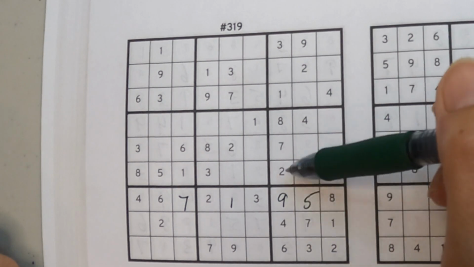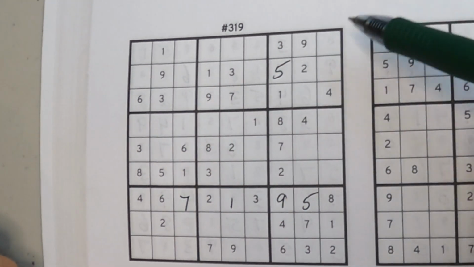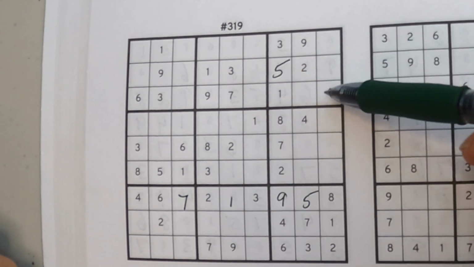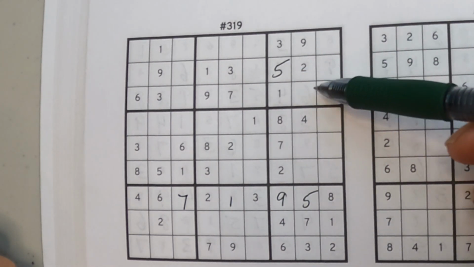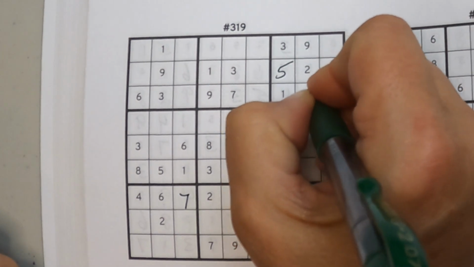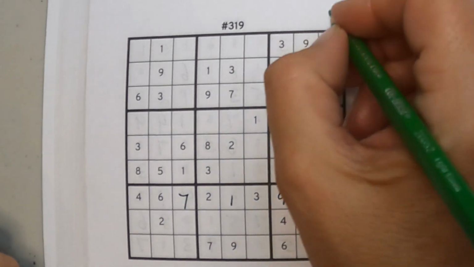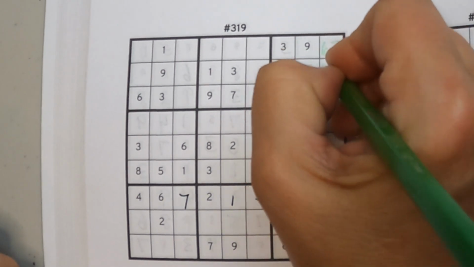For this column, looks like we're missing a 5. For this box now, we're missing 6, 7, and 8. We've got a 6 and 7 here, so this is our 8. I don't see any other help. So 6, 7, 6, 7.